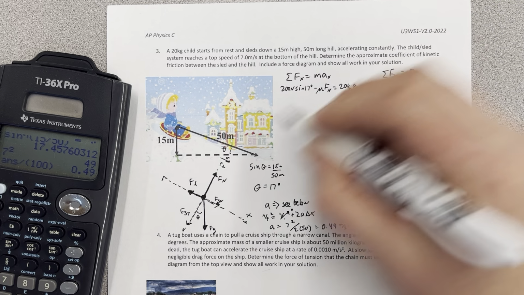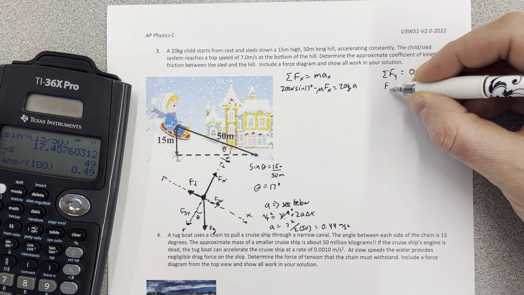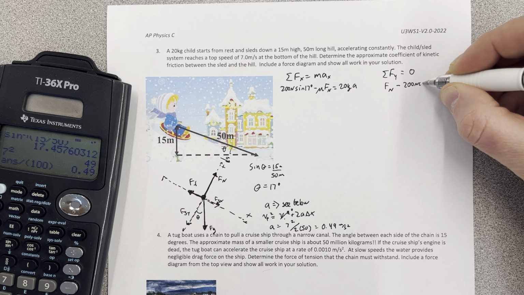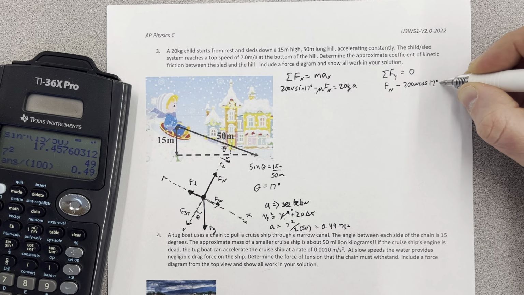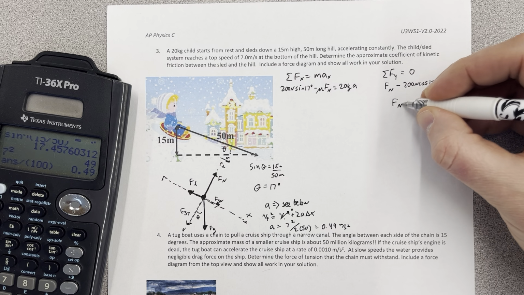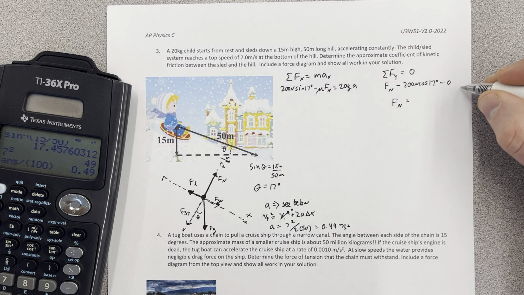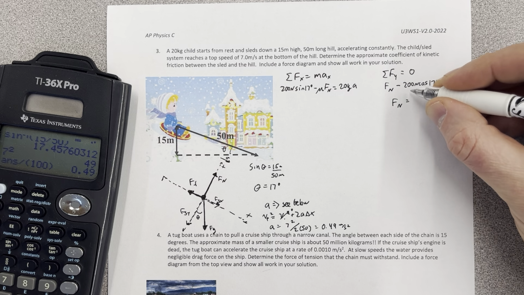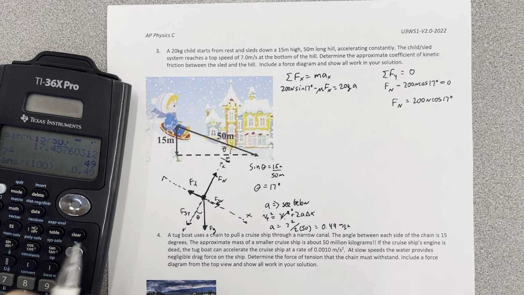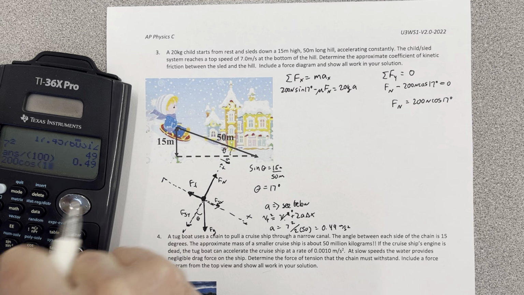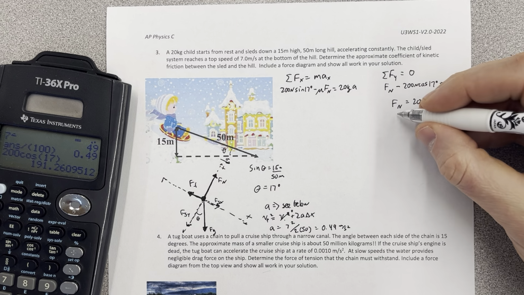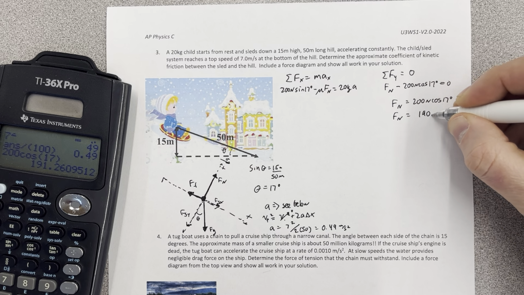So, sum of the forces in the y direction: Fn is positive, minus 200 newtons times the cos of 17 equals 0. That's negative, the y component of gravity is negative. So Fn equals 200 newtons times the cos of 17, which is 190. So Fn is 190 newtons.